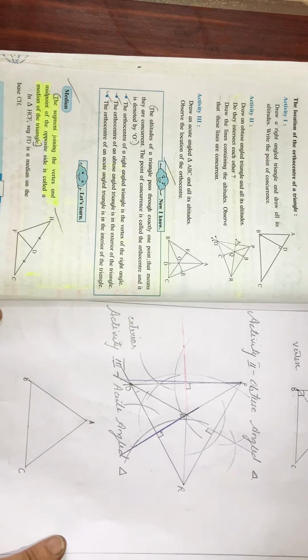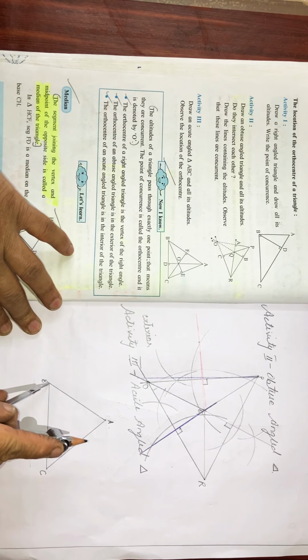Now here we will again draw from the vertex this side, and we'll see. See, it is extending here. It's cutting in 2 points here and here. So let's take a small distance and cut it here, and another one in a point here. So we will draw this segment here.